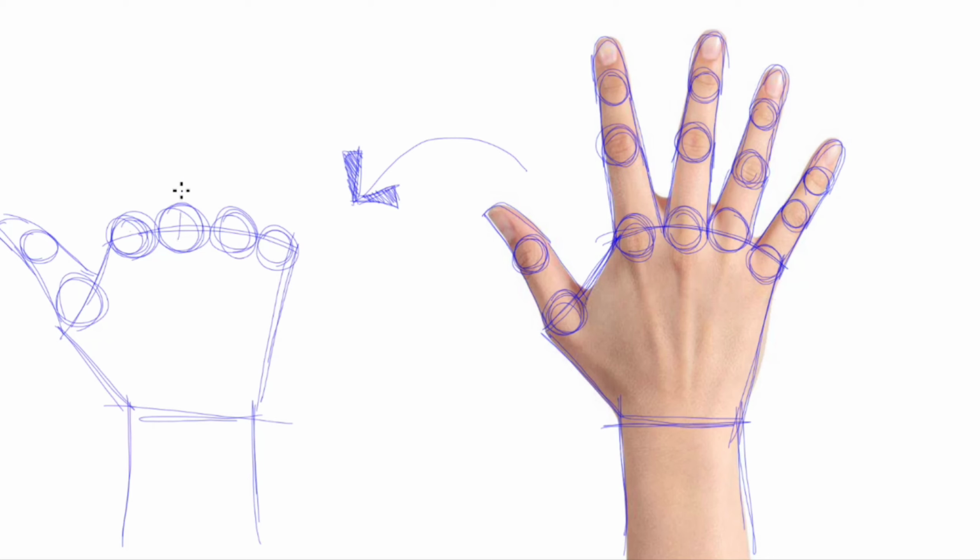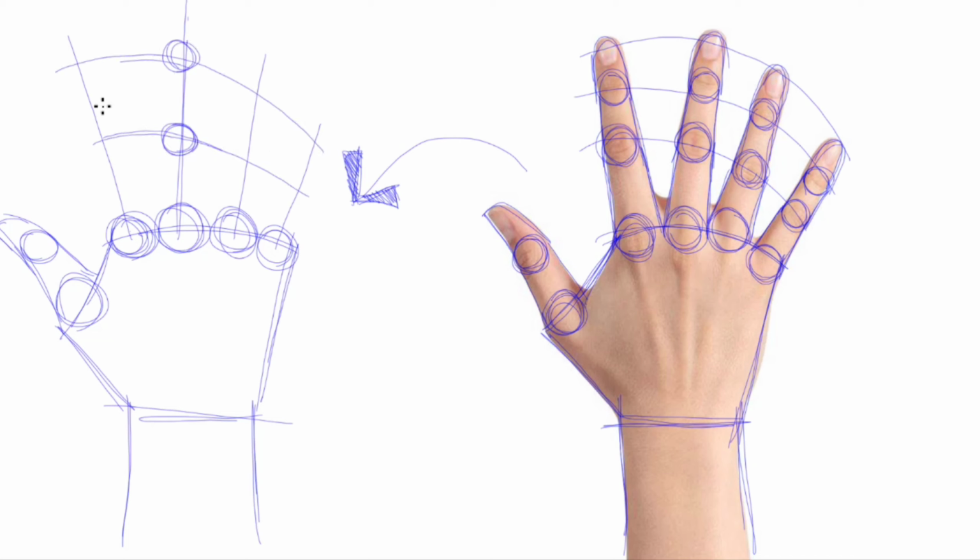Now using a diagonal line, we draw the length and direction of the fingers. Then we add the rest of the joints. By drawing a curved line on the reference and connecting the joint together, we determine their location.